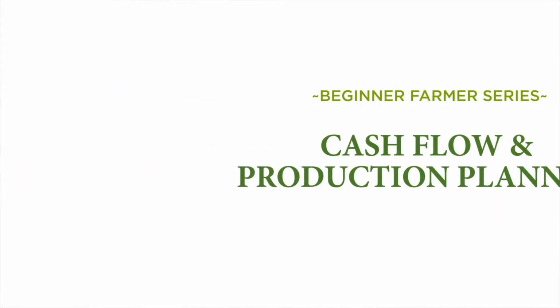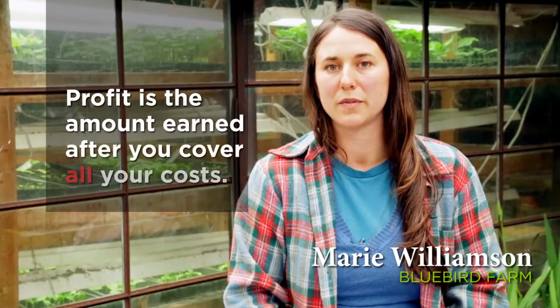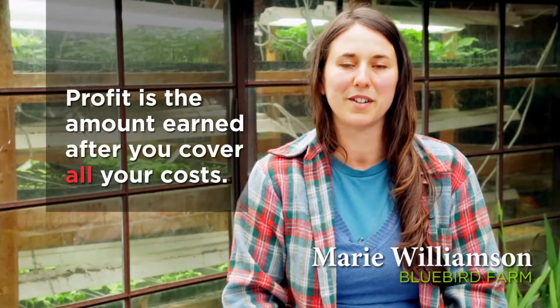Starting a farm is like starting a small business. You need to pay yourself and make sure that you can pay for your living expenses, as well as all of your farm production expenses and the farm overhead. You need to make sure that once you've paid for yourself, you have a small profit left over. The profit is not what you pay yourself with.